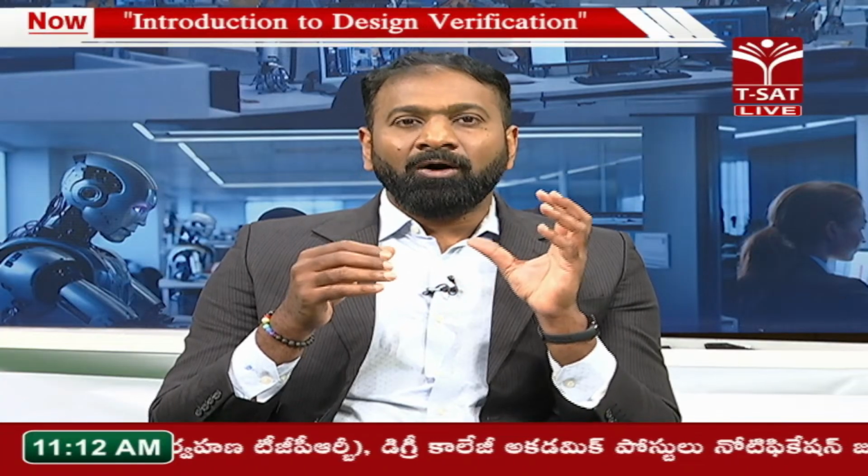Okay. So, let us continue. Like I said, whenever we are talking about large SoCs, the different blocks of those SoCs may have different clock domains. When I say clock domains, the operational frequency of that design block may be different from the system clock. Everything may not work at the same clock frequency.